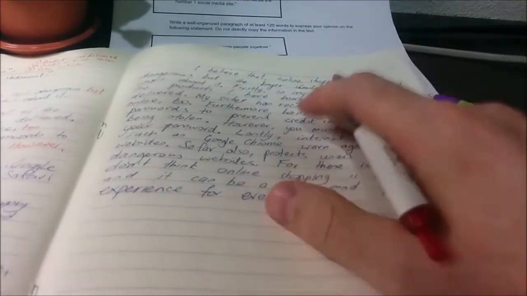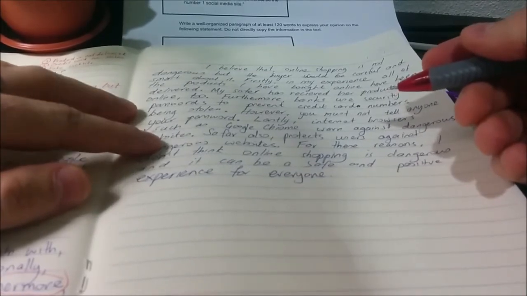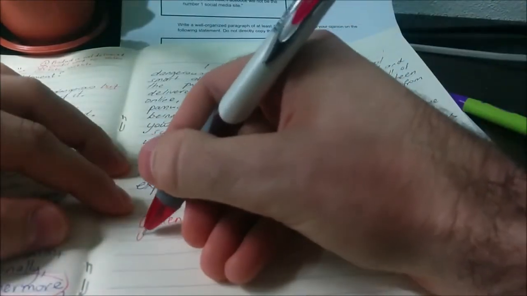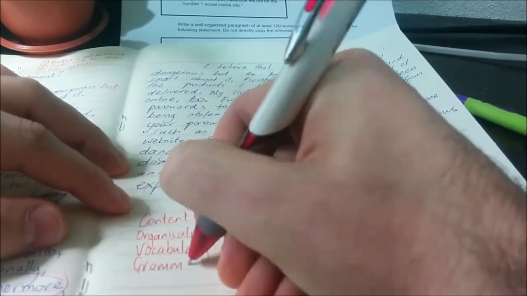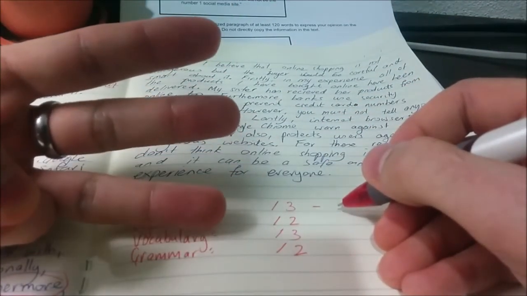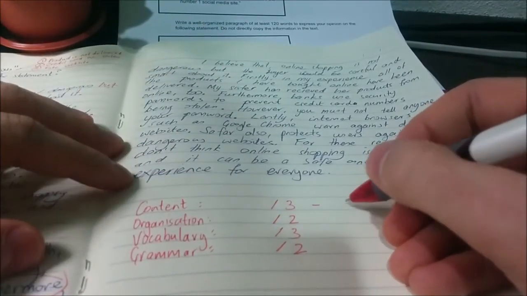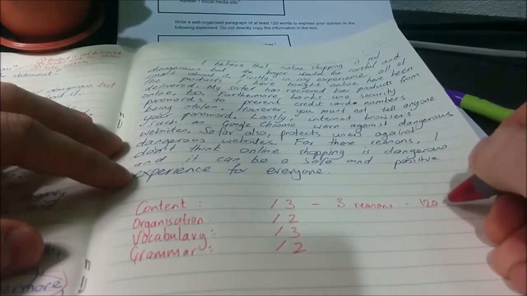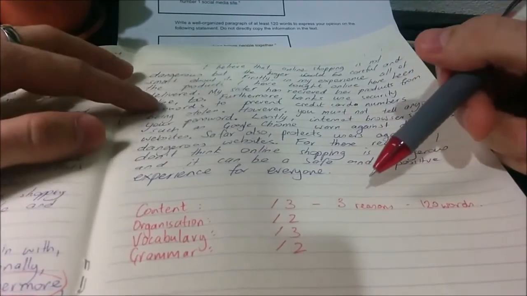And so now let's look at how it's going to be graded and where you're going to get your score from. So your score comes from 4 different sections, which is content, organization, and then vocabulary and grammar. We're looking for the 3 reasons, like 3 supporting sentences. And you should have 120 words, which is what the question asked for. So 3 different reasons and 120 words.